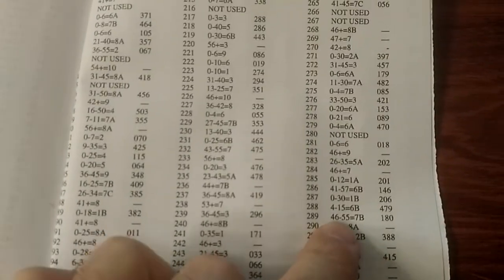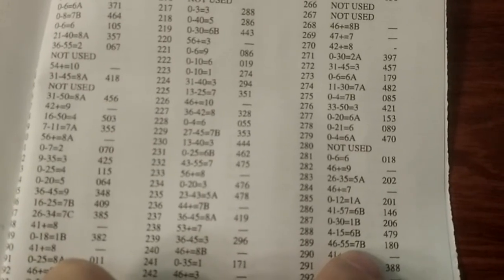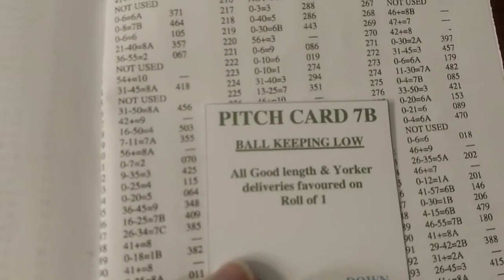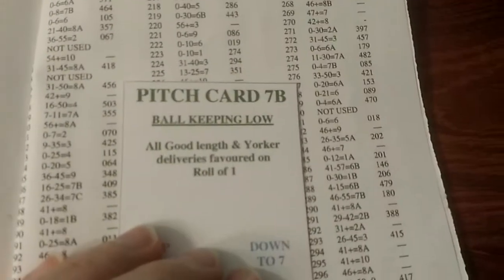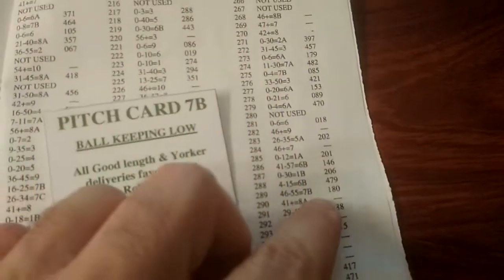A couple of pages on, 289 says pitch count 46 to 55 equals 7B. Now this is starting to get more into where the bowlers are starting to get into it. So what's a 7B? The ball is starting to keep low because the pitch is a bit lower. So you see that? And then, I think it was that one, wasn't it?